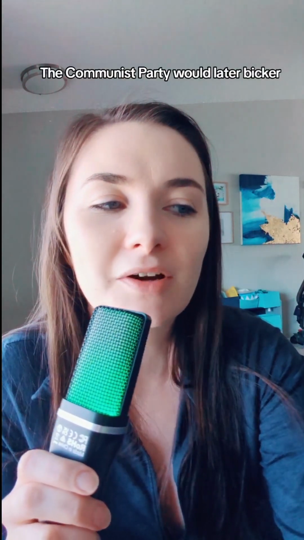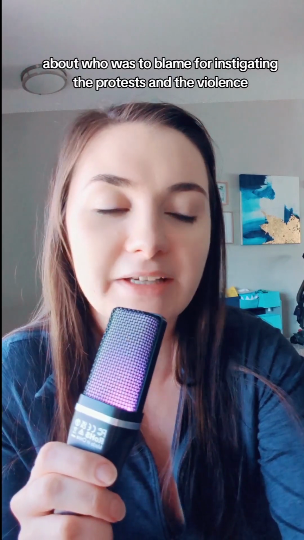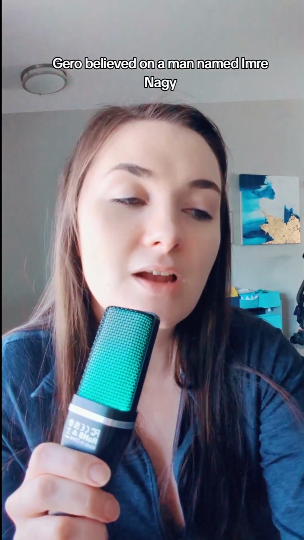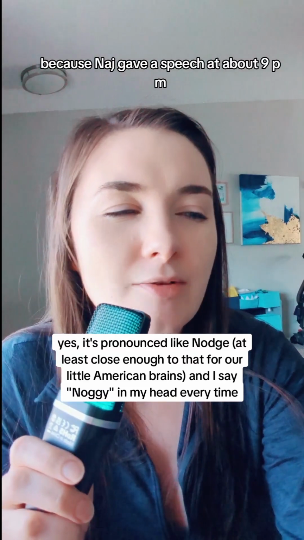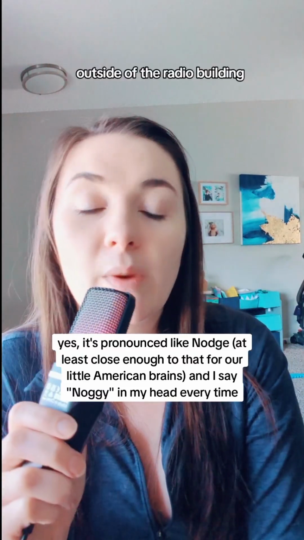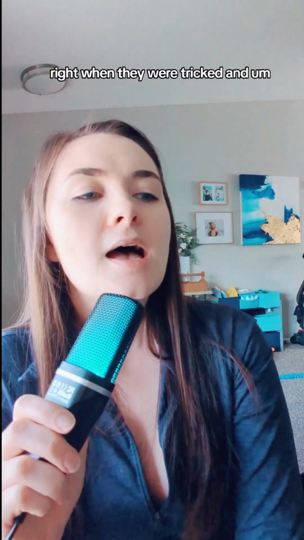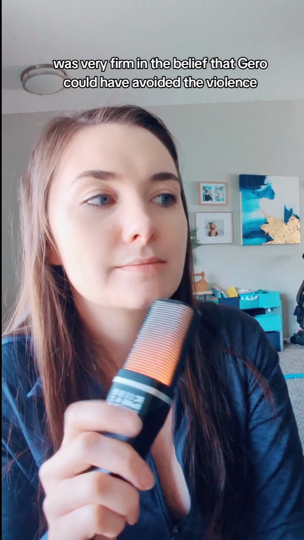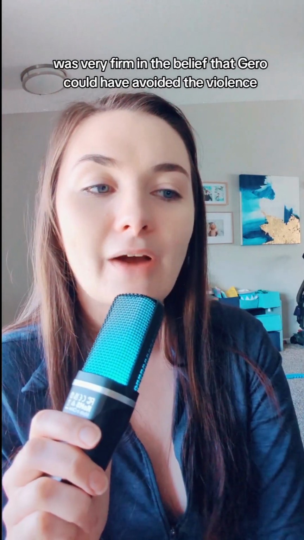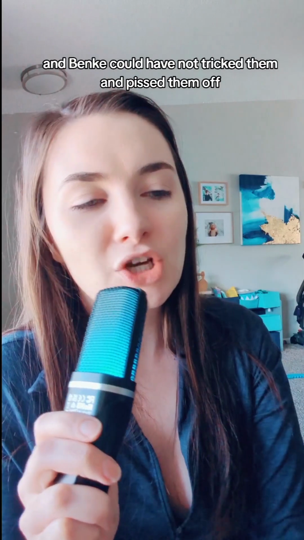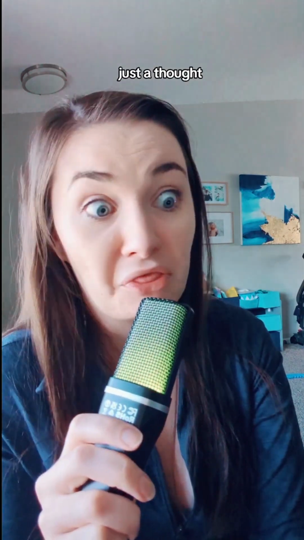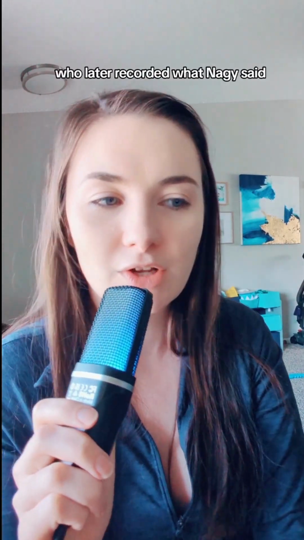The Communist Party would later bicker about who was to blame for instigating the protests and the violence. Gero believed that a man named Imre Nagy was directly the person who instigated the revolution, because Nagy gave a speech at about 9 p.m. on the day of the protest, October 23rd, outside of the radio building after the radio incident, right, when they were tricked. And Nagy was very firm in the belief that Gero could have avoided the violence because he was the one that was aggressive and crazy, and he could have handled the situation better. And Benke could have not tricked them and pissed them off. Just a thought. Unsurprisingly, no newspaper reported on Nagy's speech that day, and no official record existed except for journalists in the crowd who later recorded what Nagy said.